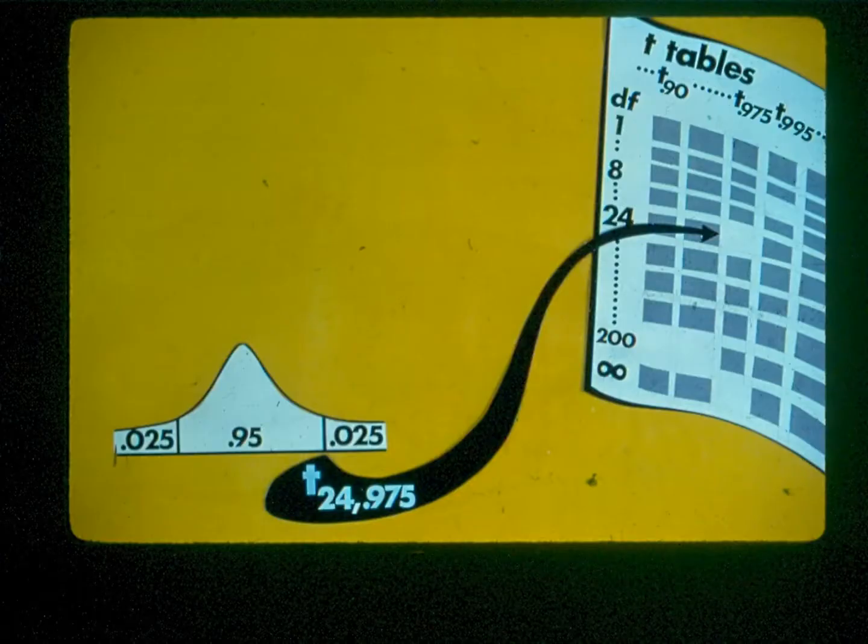Repeating the figure showing the percentile at the left here, the notation t sub 24, 0.975 identifies that point or value of the t distribution with 24 degrees of freedom below which the proportion of all possible t values is 0.975. The table of percentiles of that distribution will now be used to look up this point. The subscripts of t provide the necessary information. We will now illustrate use of the t-table.